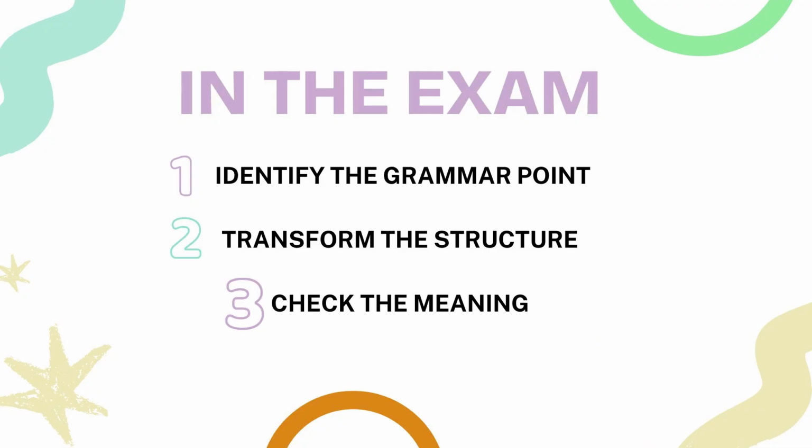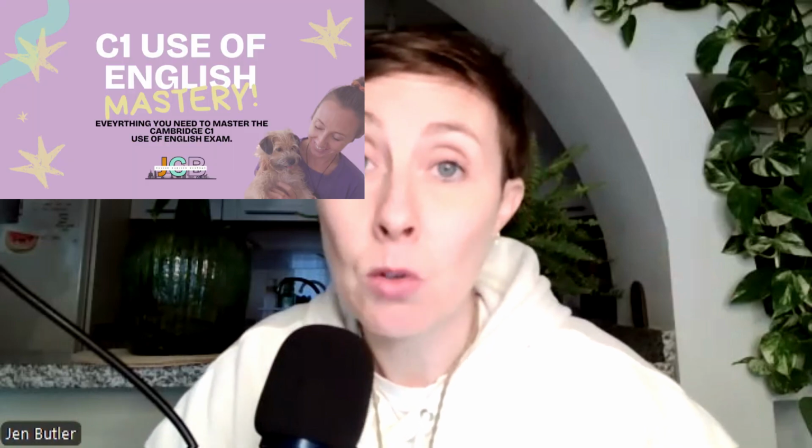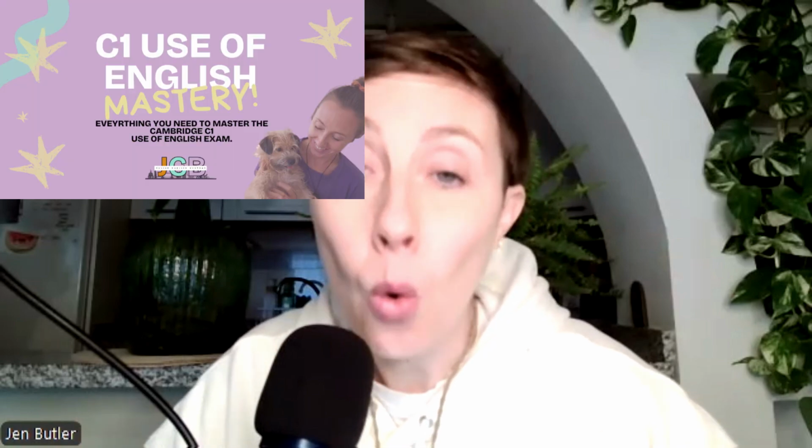When you're doing Part 4, here's a simple 3-step approach you can use. The first step, identify the grammar point. Is it an inversion? Is it a conditional? Is it a fixed expression? Do you perhaps need a phrasal verb? There are several types of grammatical structures that Cambridge test in Part 4 Use of English.